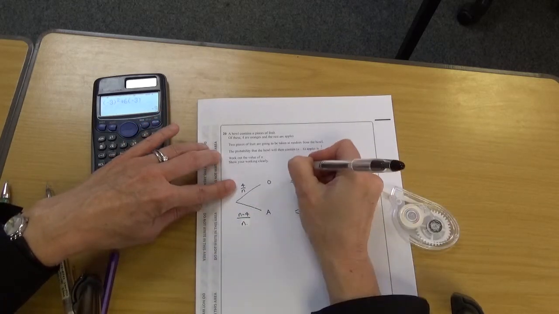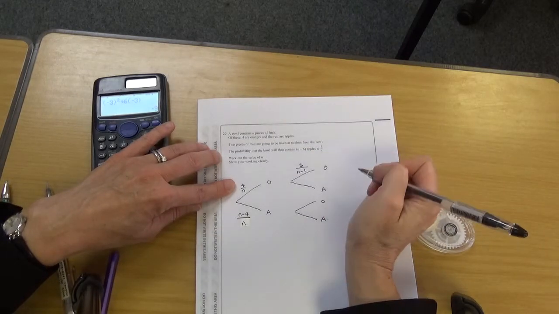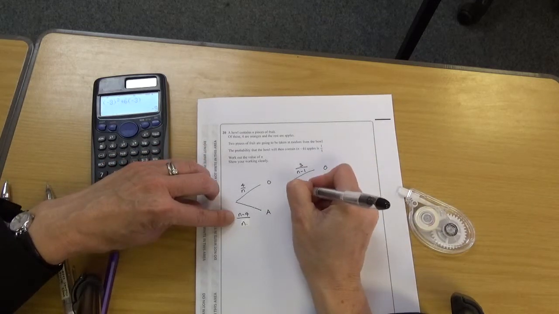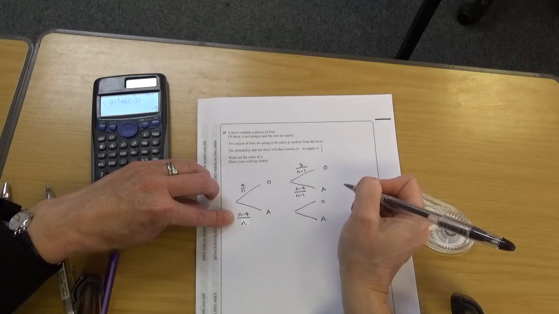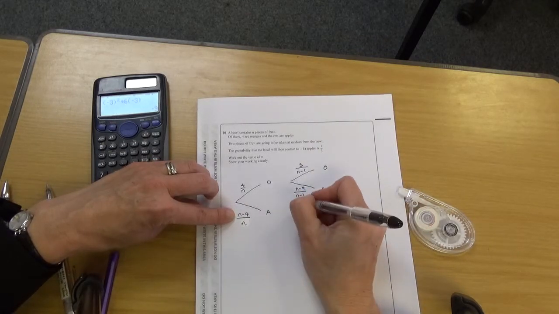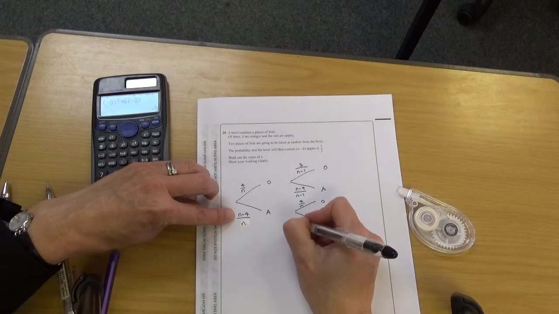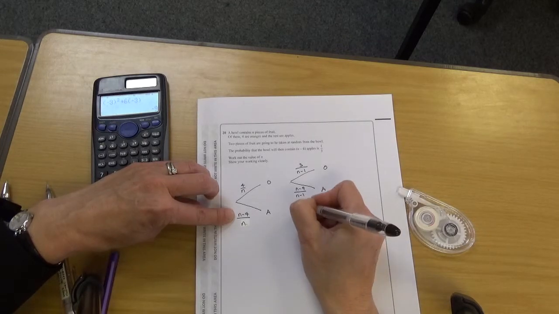Once I've taken an orange, there's only 3 left, and there's only n minus 1 fruit. All the apples are still there, just 1 less piece of fruit. If I pick an apple first, then all the oranges are there, and if I've taken 1 apple, there'll be 1 less apple, minus 1.